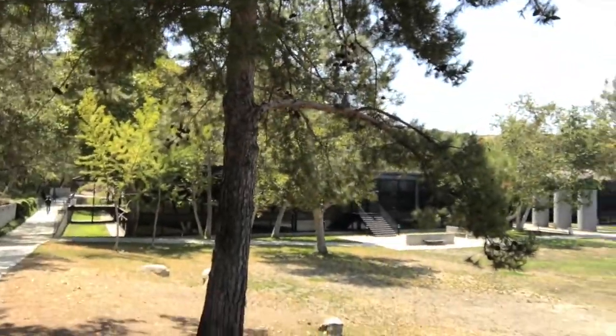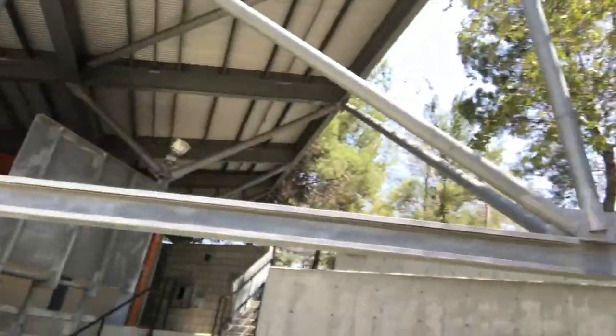Hey there, I'm at the Art Center College of Design in Pasadena, and you can see here, I found a little secluded place by the parking lot, and it's kind of above the Rose Bowl in Pasadena.